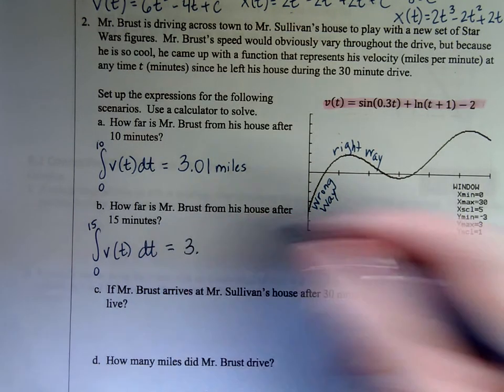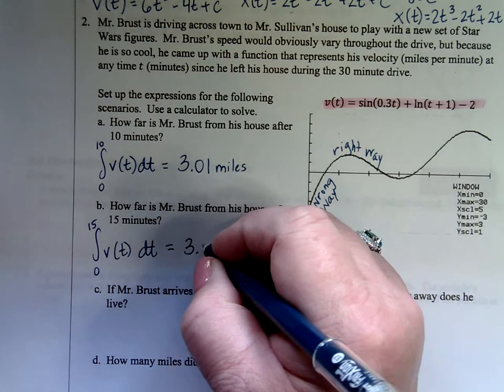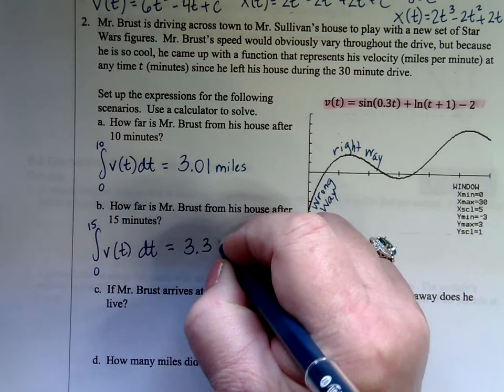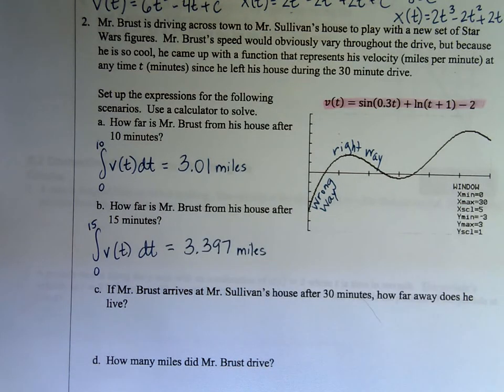By the way, if you forget how to evaluate these integrals on the calculator, I'll see you in class, and you can ask me and I'll show you. I think we've done it a few different ways. I've shown you on the home menu how to do it and through graphs how to do it. So if you're stuck on that, I'll show you how to get these numbers. Just holla when we get to class. All right, so I get 3.397 miles.